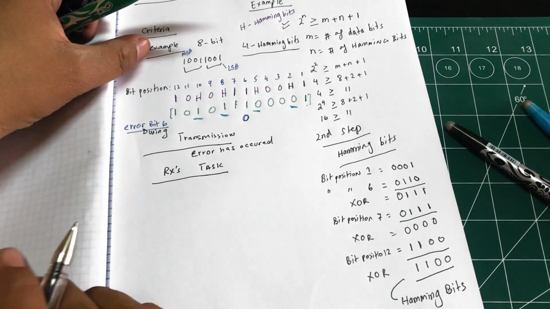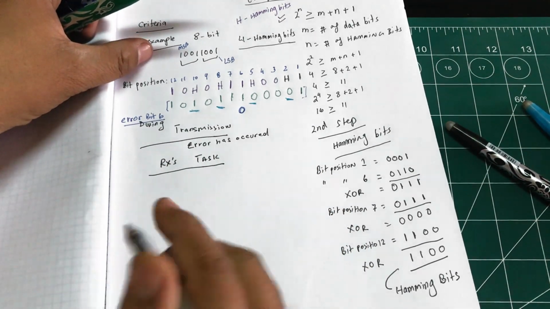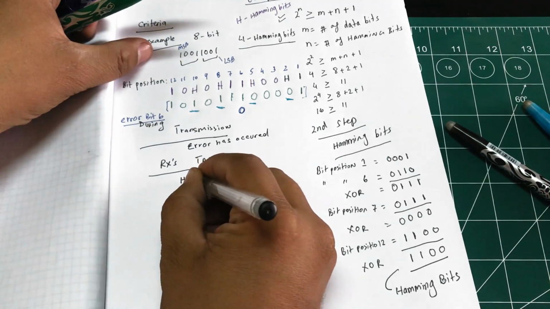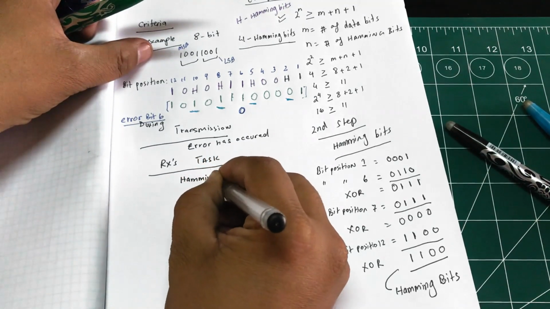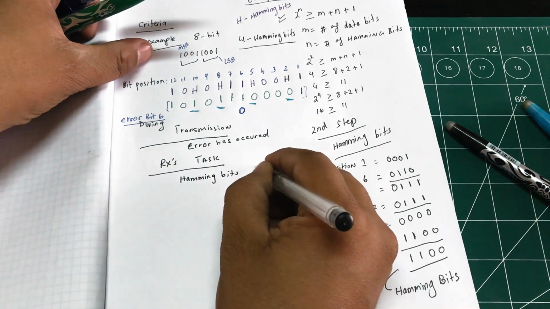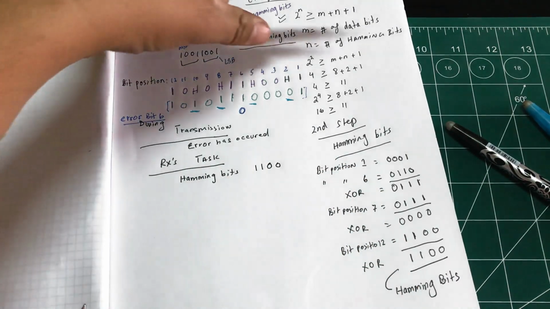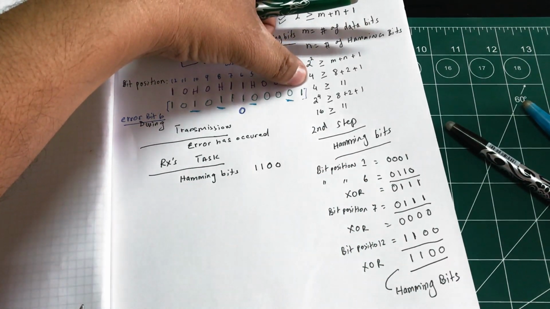It will take those Hamming bits, 1, 1, 0, 0, and see where the 1s have occurred.